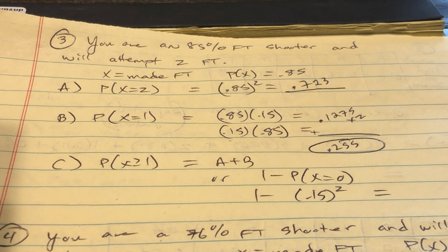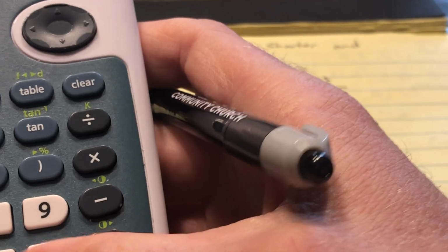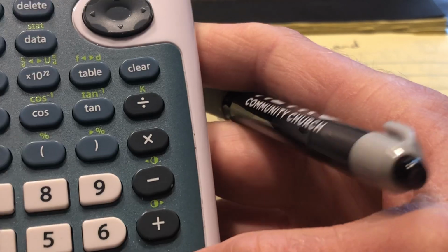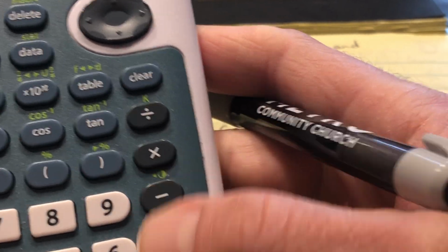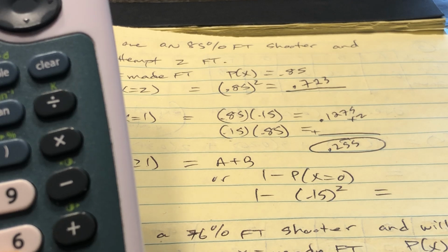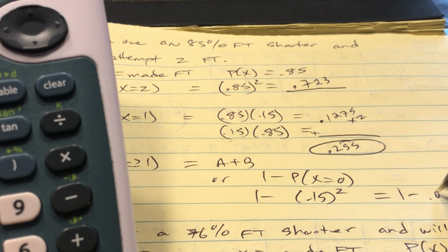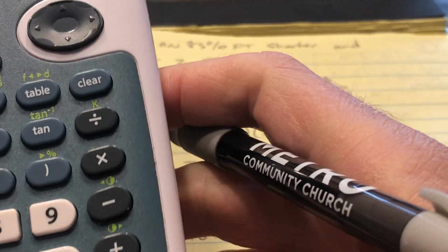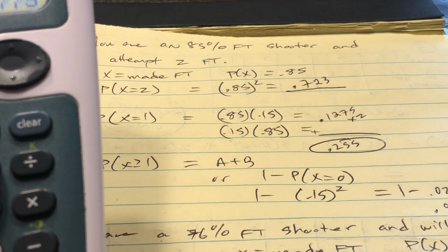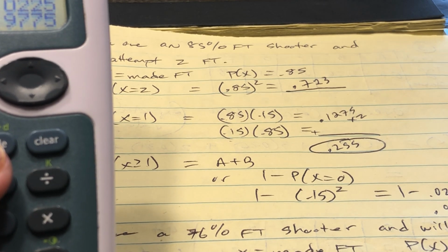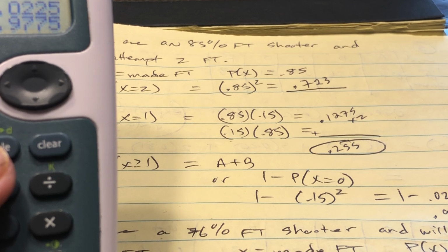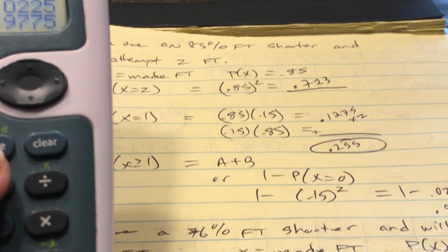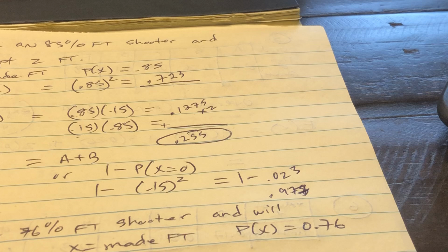Okay. And what's the probability that x is greater than or equal to 1? You can either add part A and B together, or you can do 1 minus the probability x is 0, which means you miss them both. If I do 1 minus 0.023, if I rounded it, that should be 0.977. If you don't round, it rounds up to 0.978. If you do it the way I do, it's 0.977. Again, with rounding, you can be off by 1,000th.